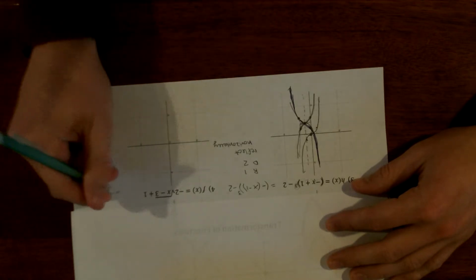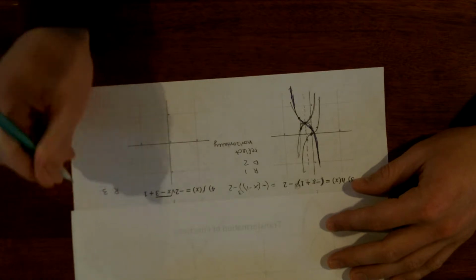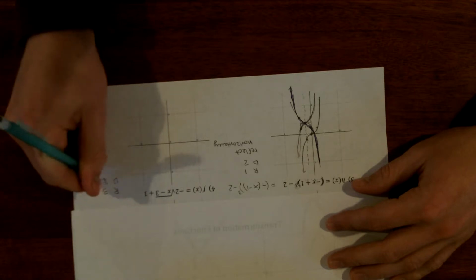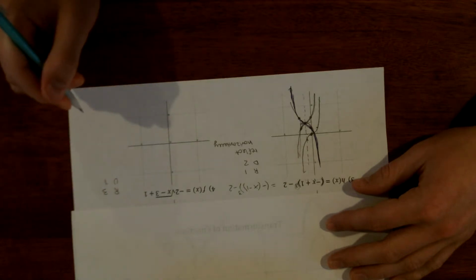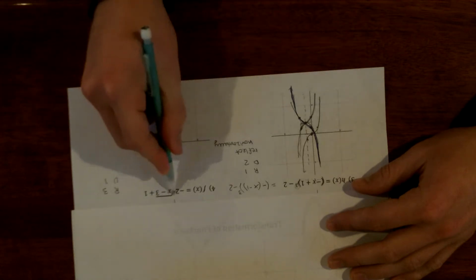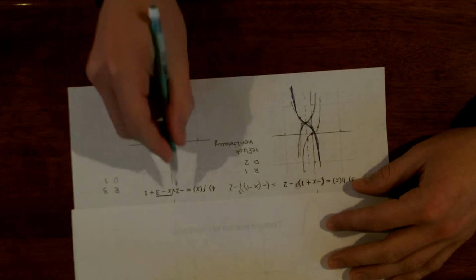So we have a negative 1 on the inside, undo that by a positive 3, so that means going to the right 3. We have a positive 1 on the outside, so do what it says, up 1. We have a negative 2, and that's on the outside of our function. Our function is the square root.